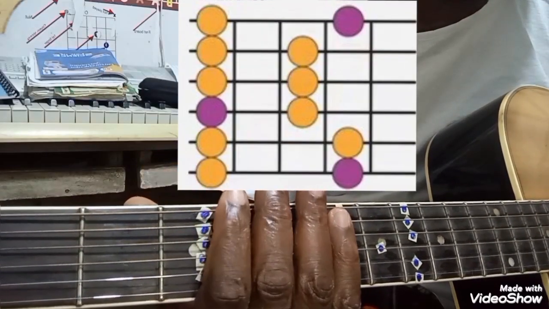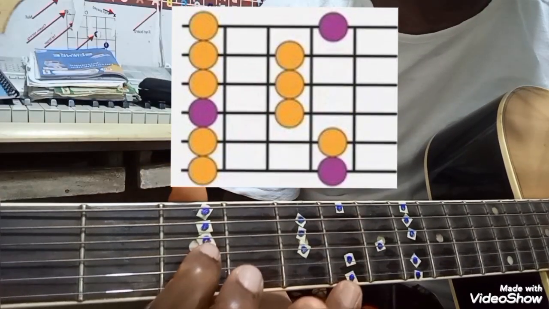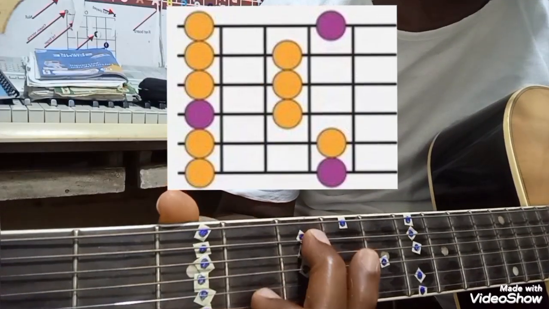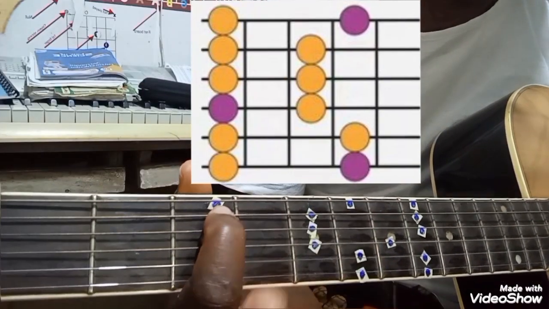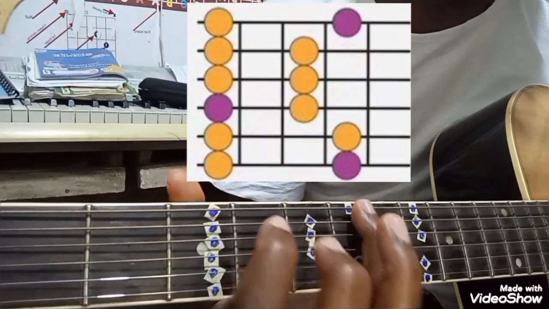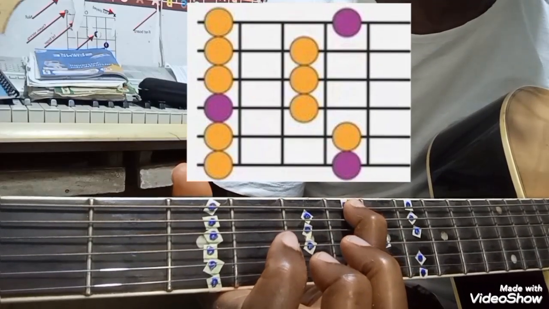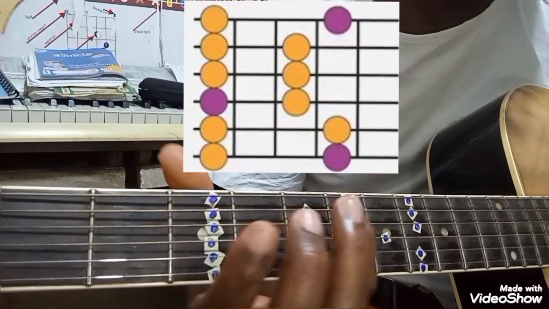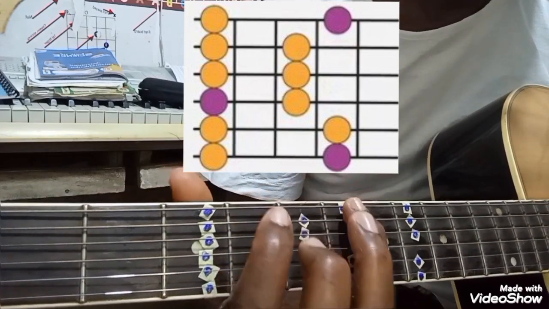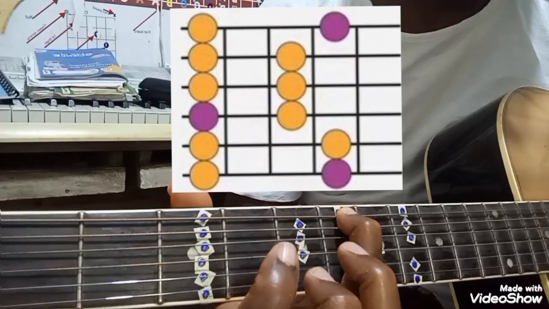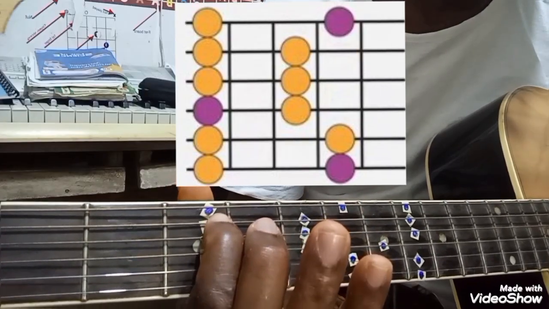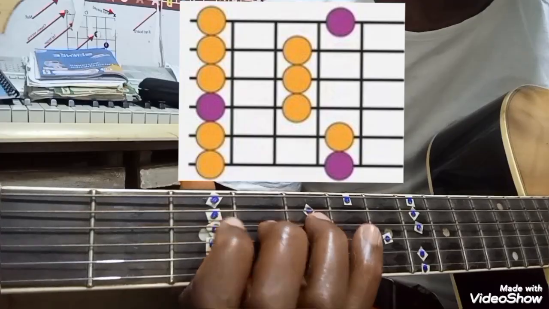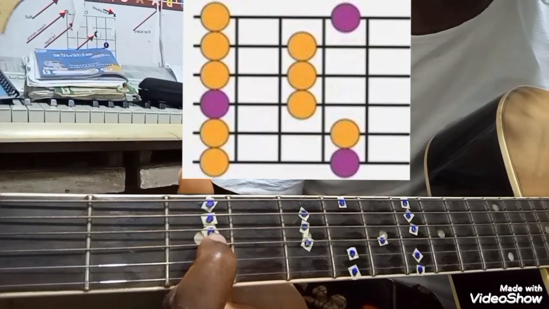So now on the fifth position, sol, mi, re, do. Linking up through the third string: do, re, mi, sol, la, do.